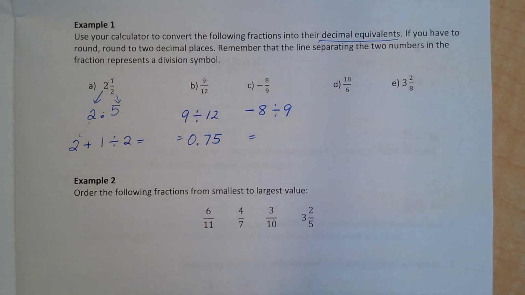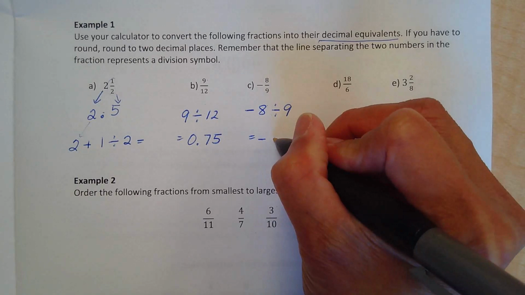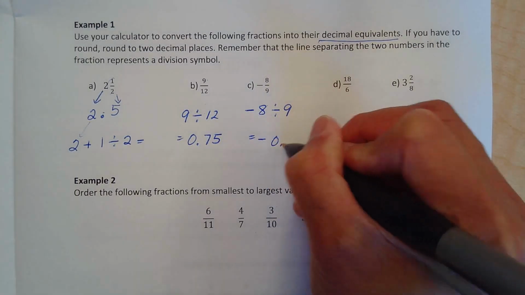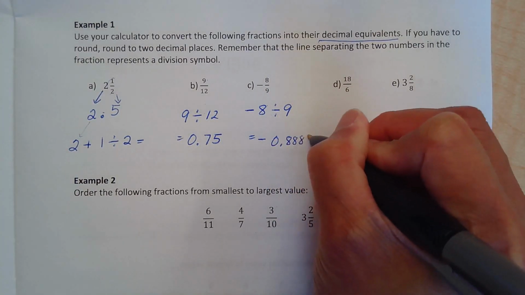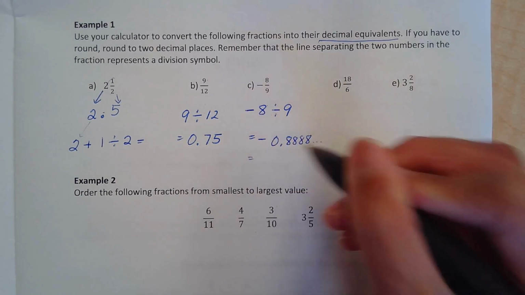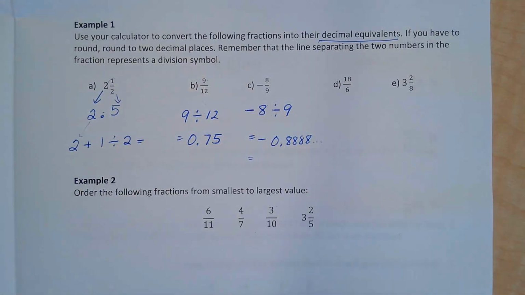Now, what kind of number did you get? Negative 0.888888. Okay, did everybody get negative 0.8888? Yes. Now, in this particular case, because it's more than 2 decimal places, we're going to round it to just 2 decimal places.